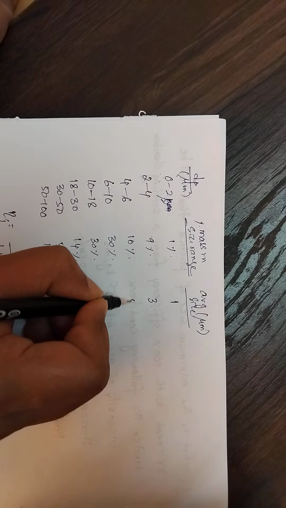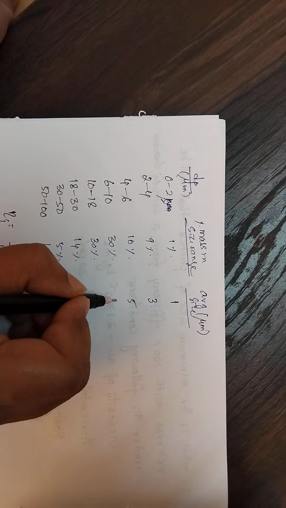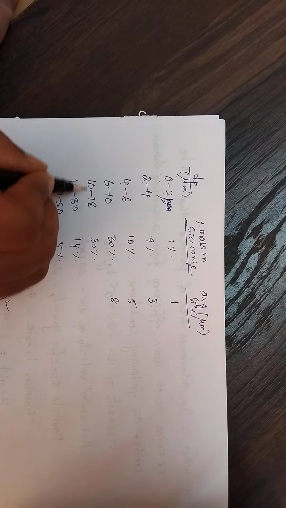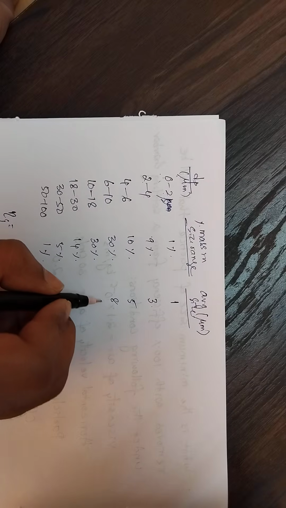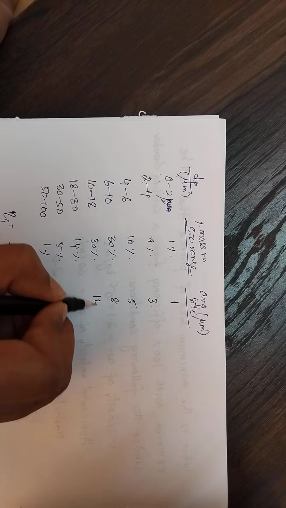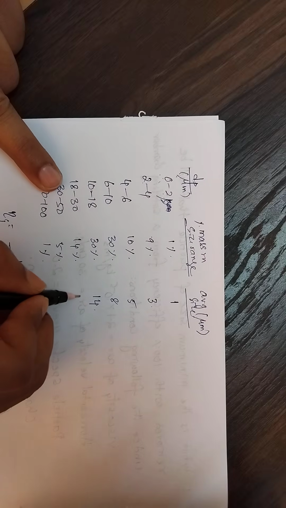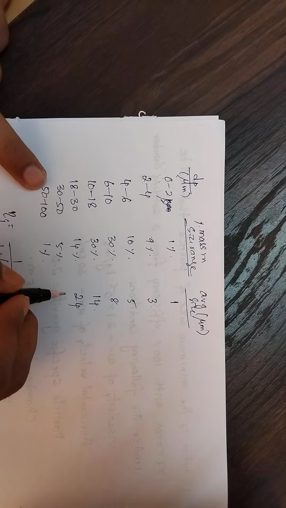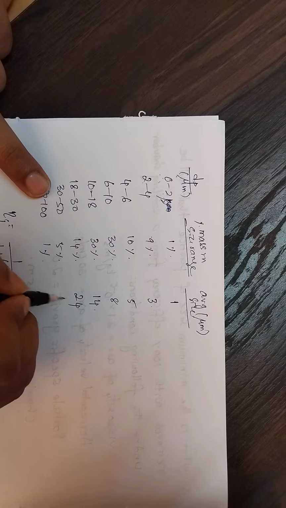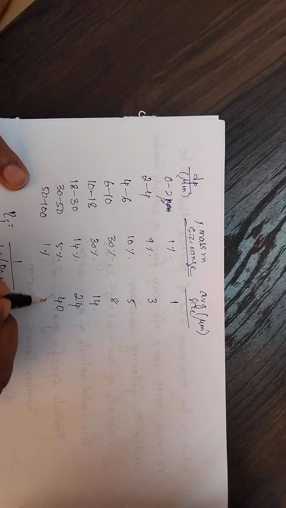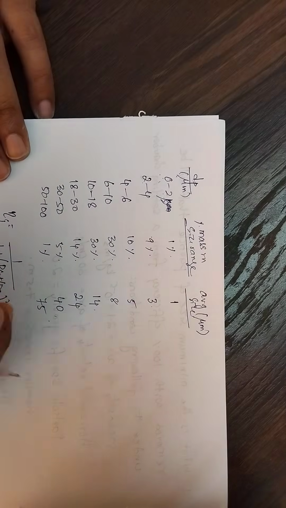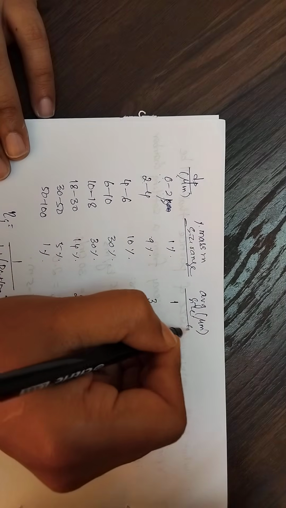For 2 to 4, 2 plus 4 by 2, that is 3 micrometers. For 4 to 6, 4 plus 6 by 2, 5. For 6 to 10, 10 plus 6 by 2, 8. For 10 to 18, 10 plus 18 by 2, that is 28 by 2, 14. Then 30 plus 18, 48 by 2, 24. Then 30 plus 50 by 2, 40. And so 75. So now we have the average size. Let's call this d_j.